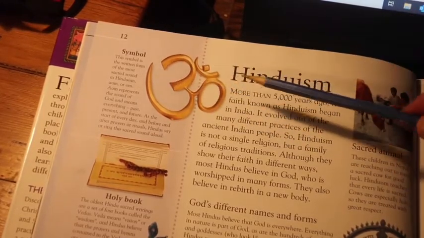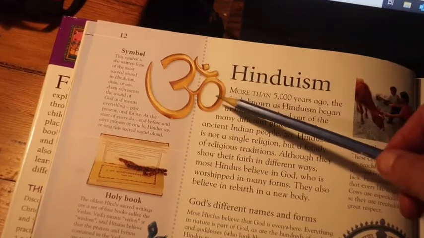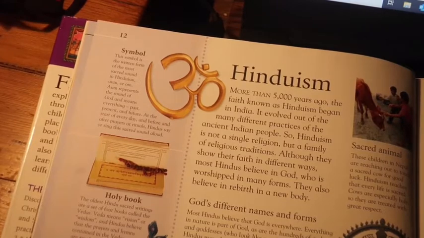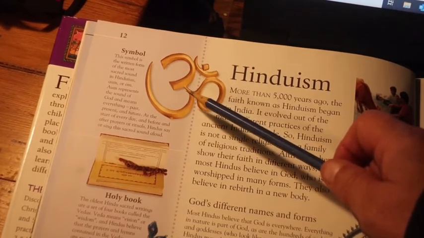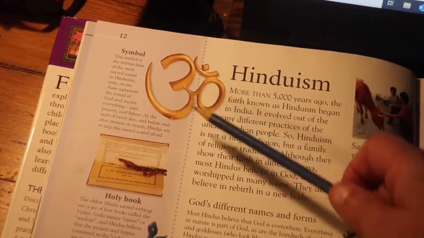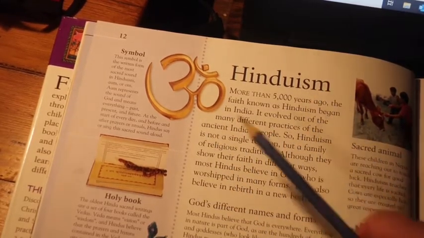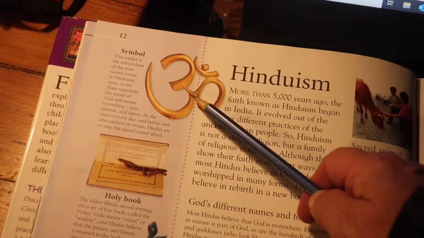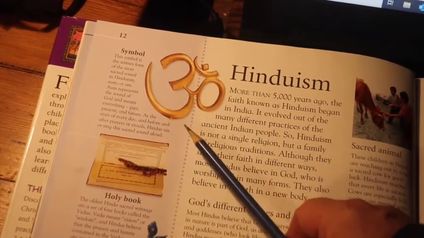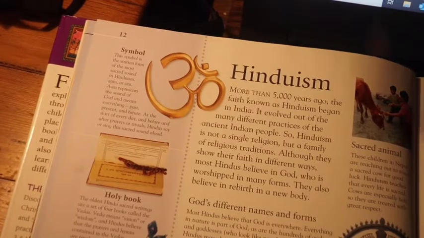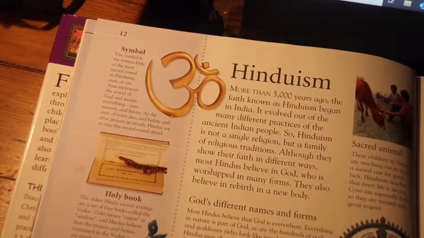Last week, when you looked at your worksheet, you would have noticed the symbol of Hinduism, which is this symbol here. Its written form is an ancient sound in Hinduism, which is Om. It represents the sound of God, and means everything: past, present, and future. At the start of every day, and before and after prayer rituals, Hindus say or sing the sacred sound aloud.